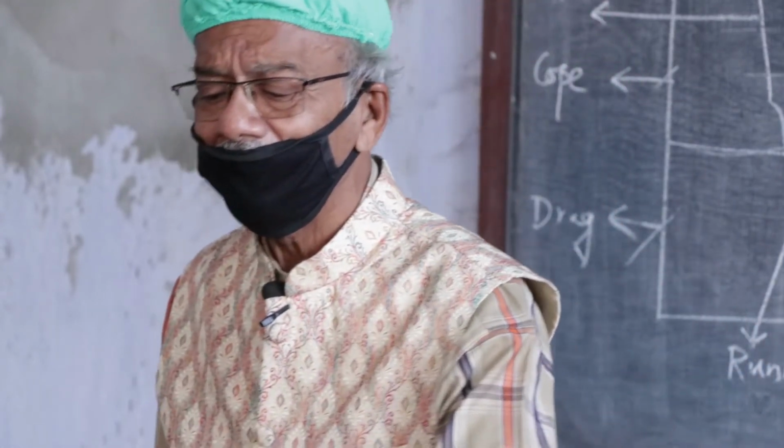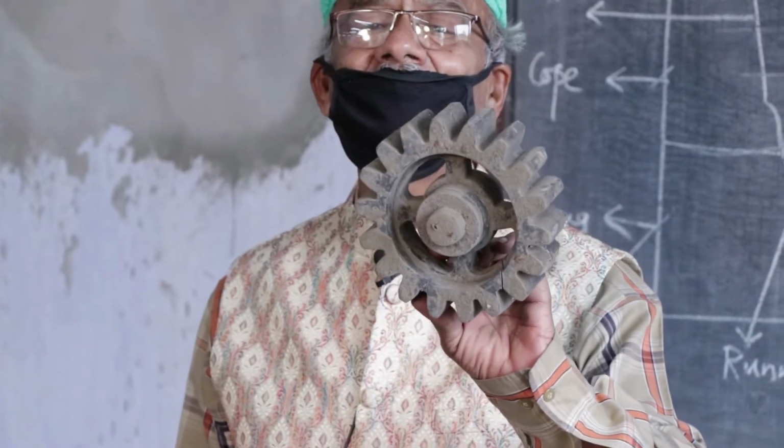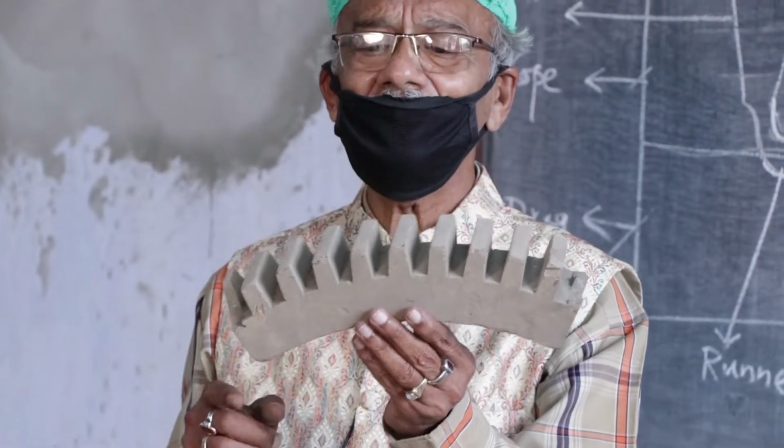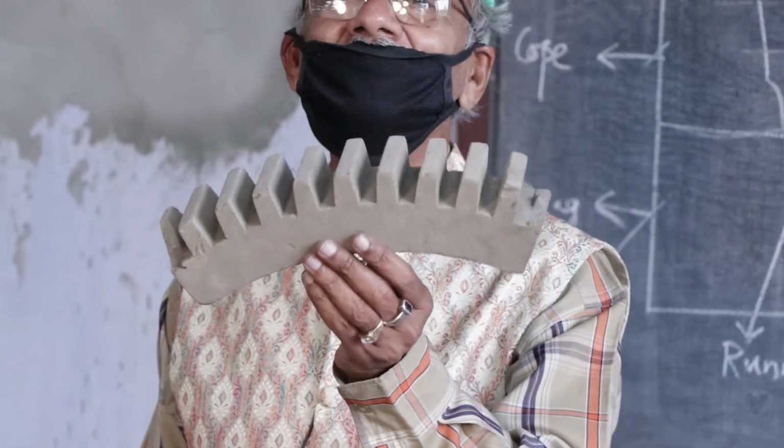This is basically a complete gear. This is also one part of the gear. That means the other part is also associated. That means it is not a single piece pattern. These three patterns which I have shown you are certainly single piece patterns.